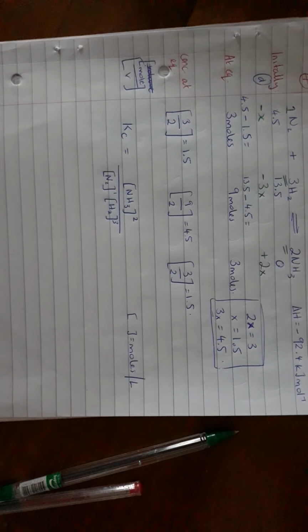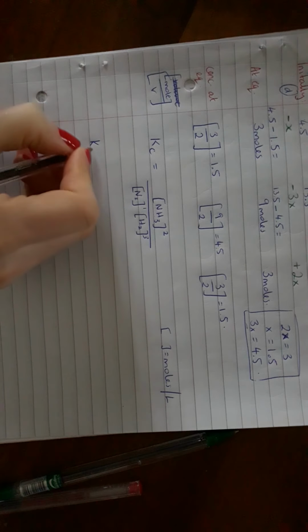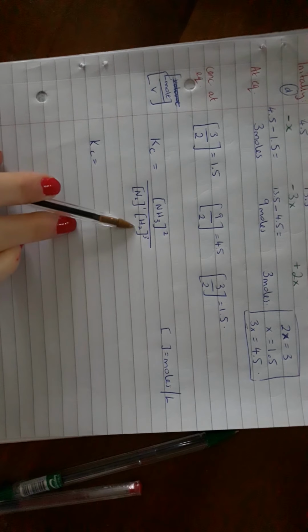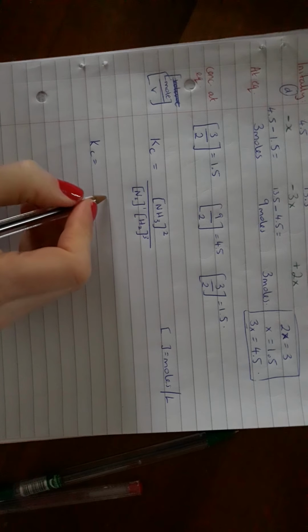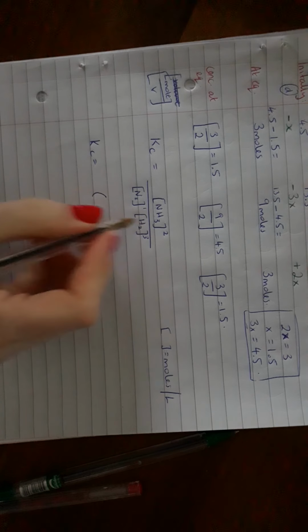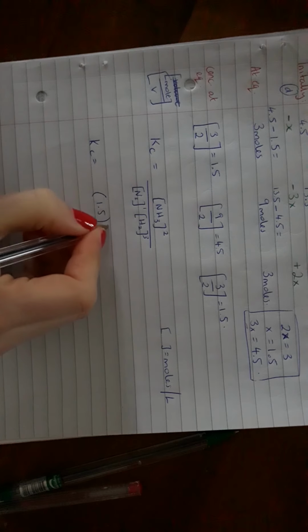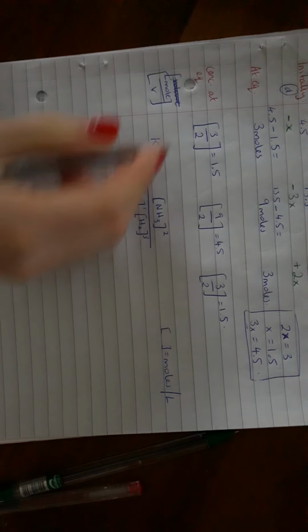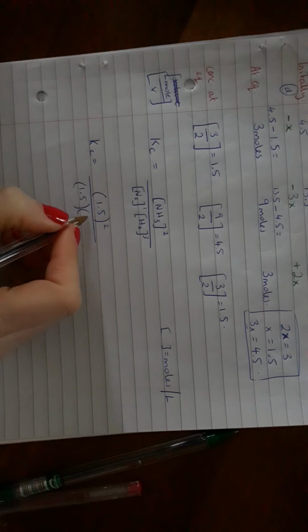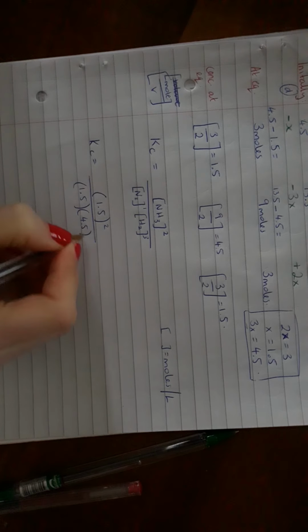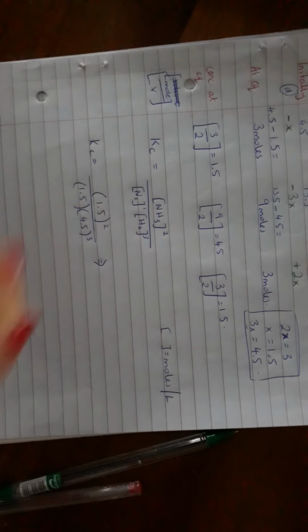So what I'm now going to do is sub in that Kc value, but instead of using the molecular formulas, I'm going to use the molar quantities at equilibrium. So ammonia on top, I have 1.5 squared, all divided by nitrogen at the bottom, I have 1.5, all multiplied by hydrogen, I have 4.5, and that's to the power of 3.